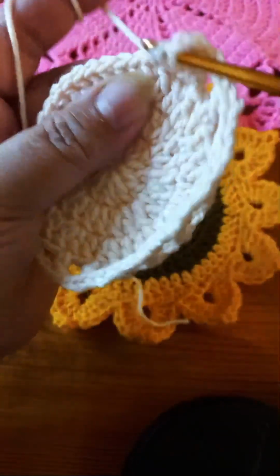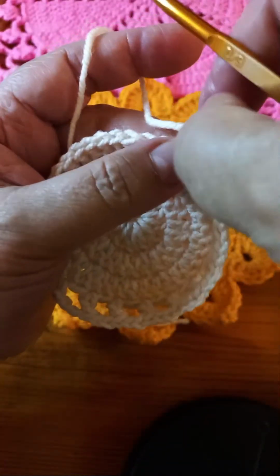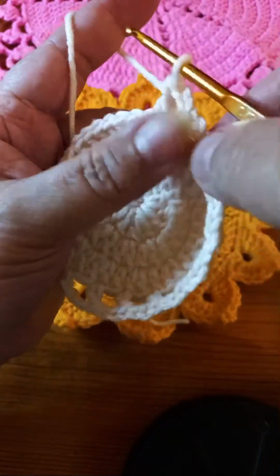We will count the number of my stitches. In the beginning I did 12.